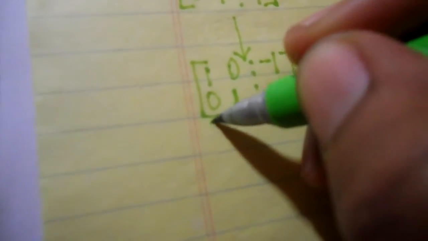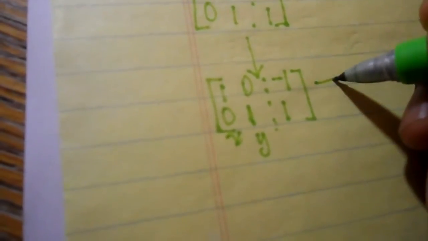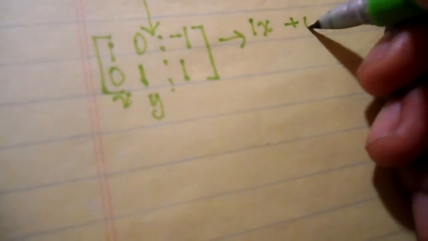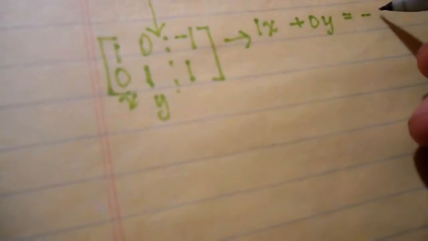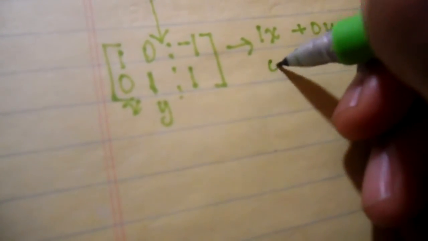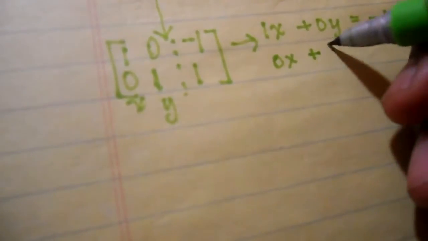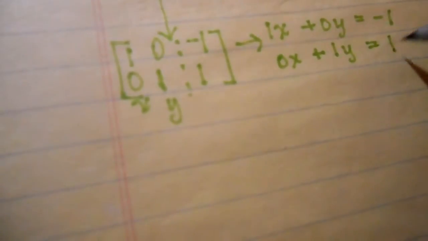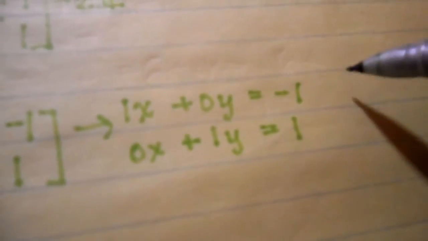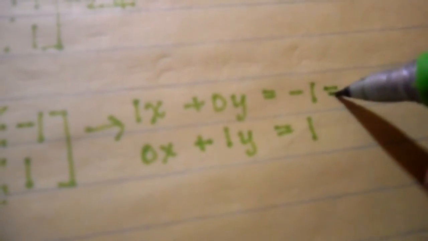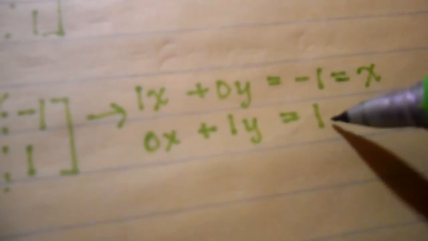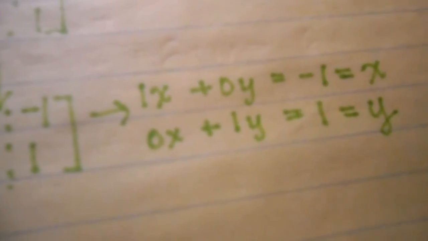And here, remember that this column represents x and this column represents y. And so we find that 1x plus 0y equals negative 1, and 0x plus 1y equals 1. So you figured x equals negative 1 and y equals 1.